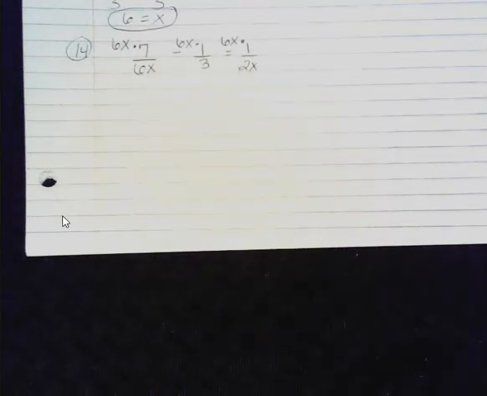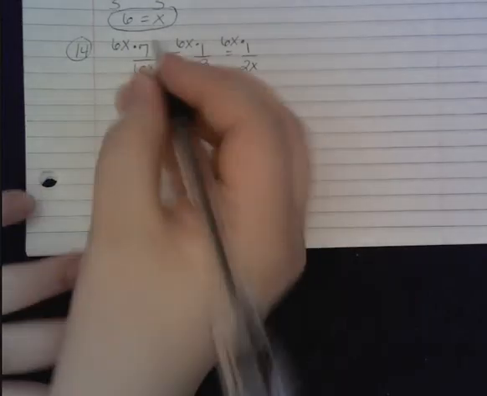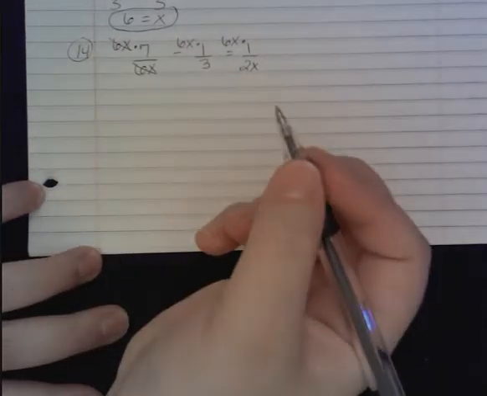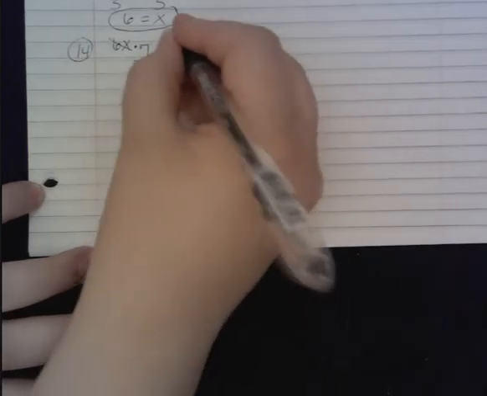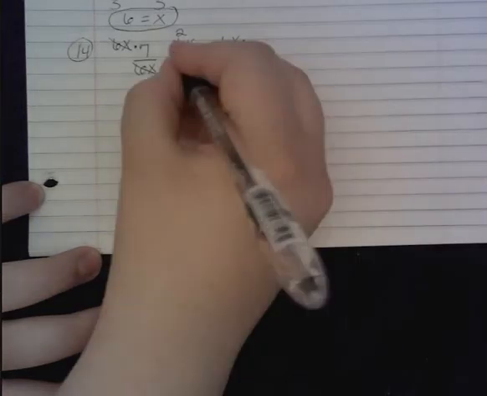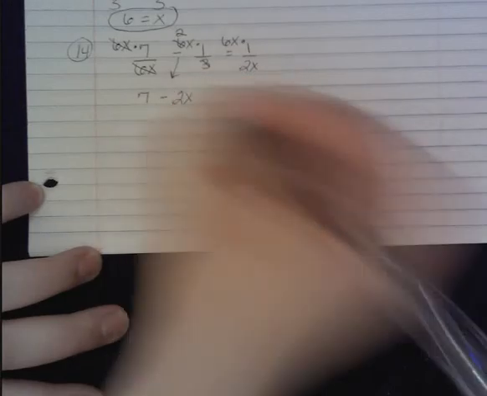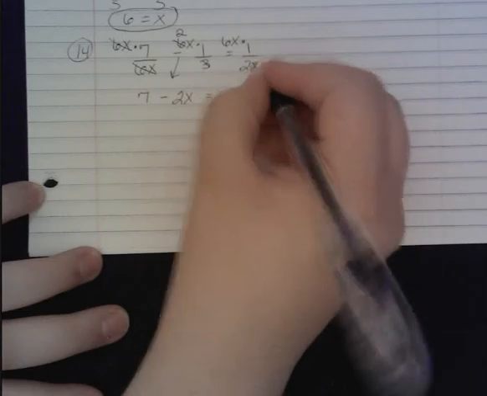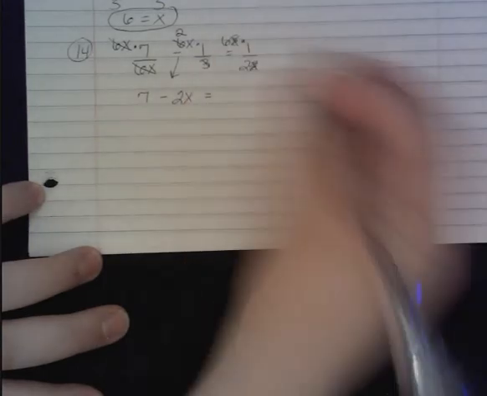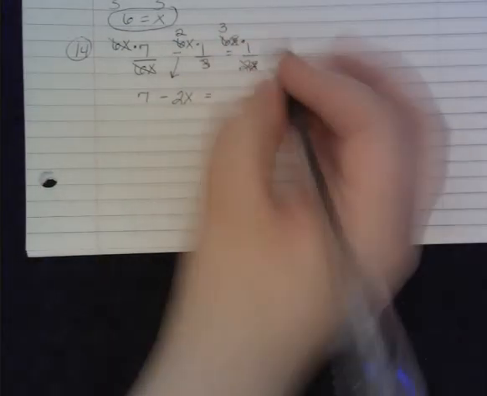Okay, so now that 6x and 6x are going to cancel, leaving me with just a 7. 3 goes into that 6 2 times. So 2x times 1 is 2x equals, and then those x's here cancel, and then 2 goes into 6 3 times. 3 times 1 is 3.